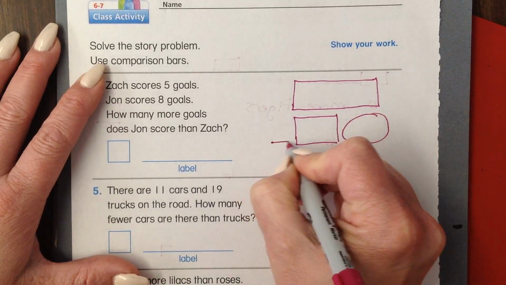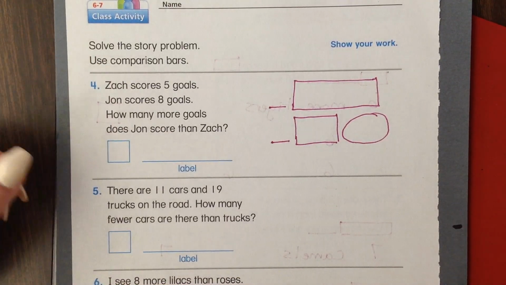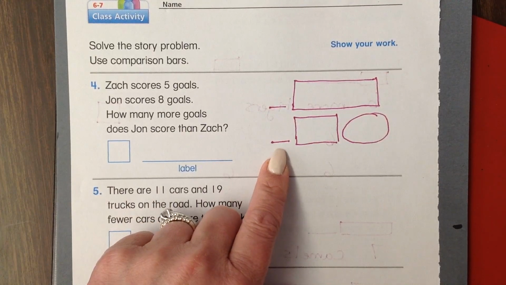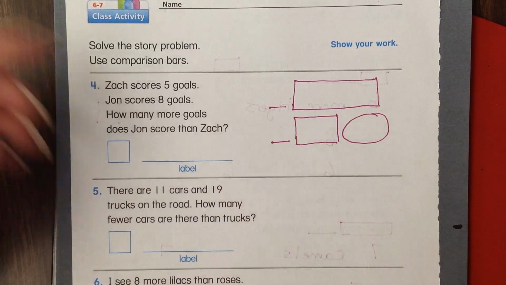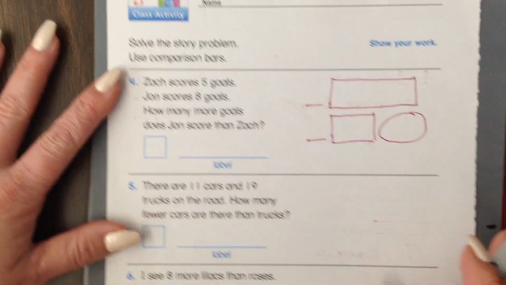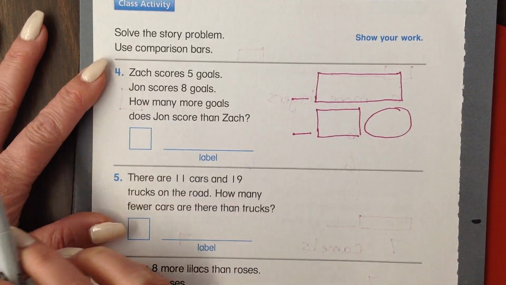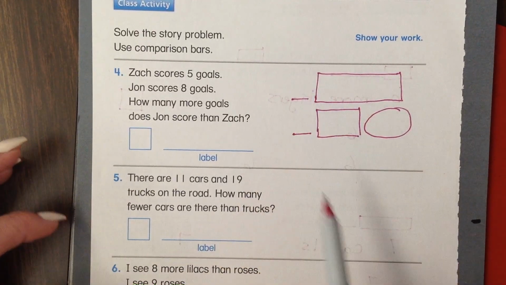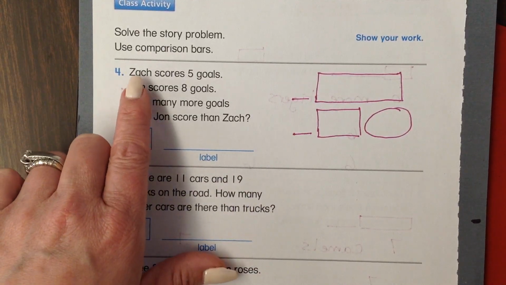Okay, so I'm going to put a little line here and here, and I'm going to put the capital letter of whoever or whatever I'm representing. So on our other side, we had zebras and elephants, so we were using Z's and E's. Now over here I can see that I am working with Zach and John, so I know I'm going to be using a J and a Z. But I need to first figure out who has more, so I put them on top, and then I'm going to figure out where everything goes.